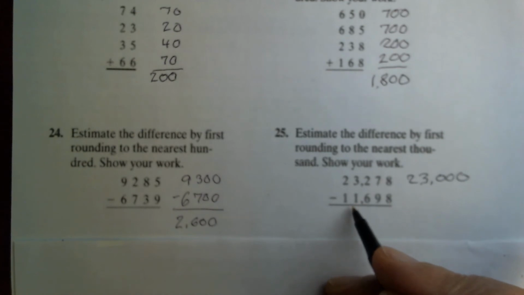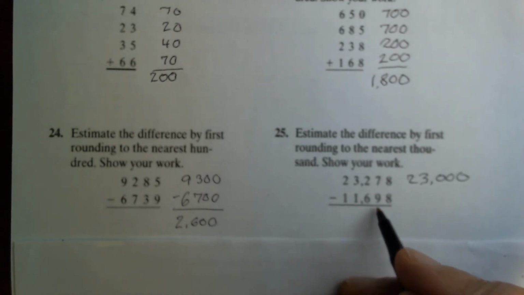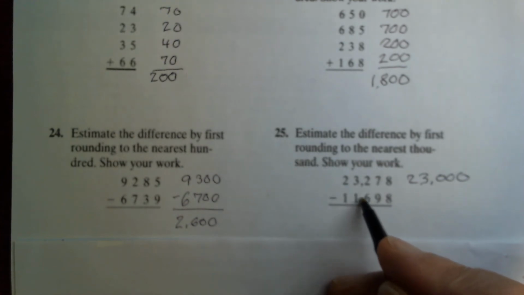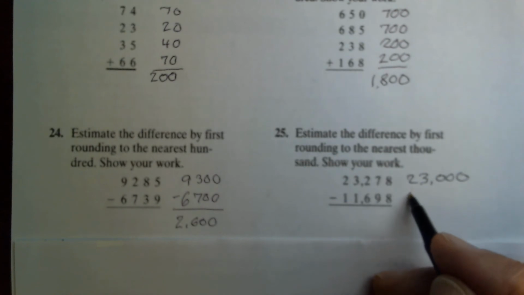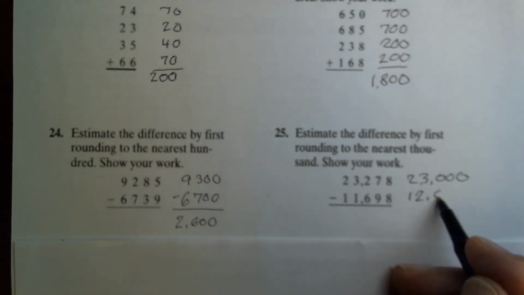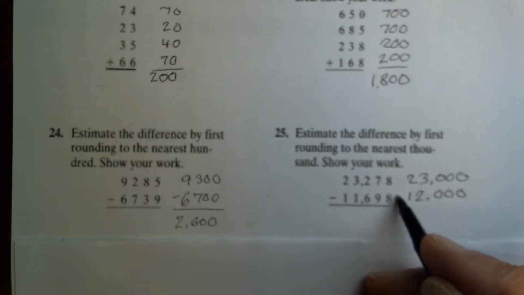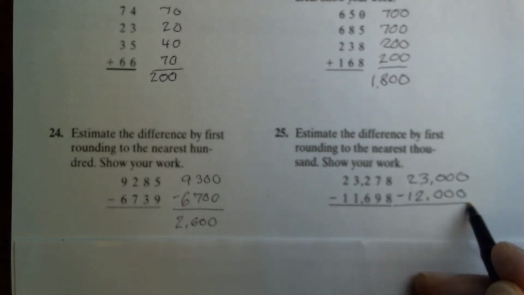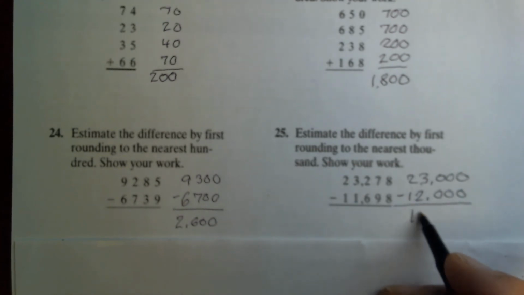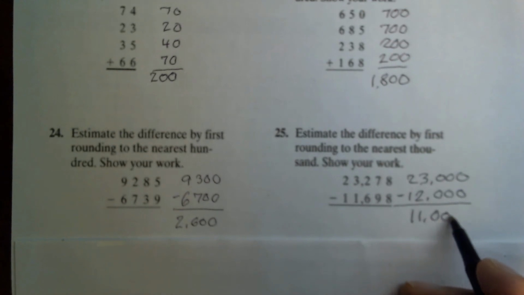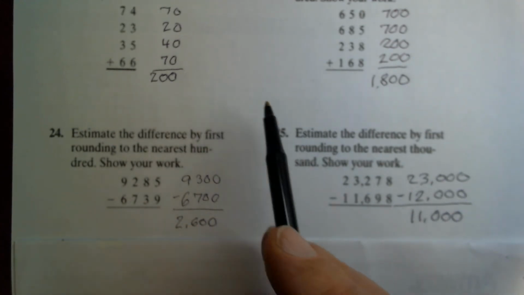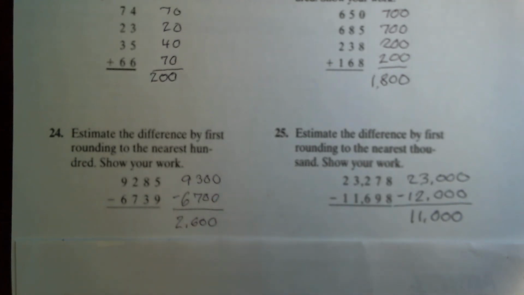Here we have 11,698, so we have a 1 followed by 6, so we round it up to 2, so it becomes a 12,000. We subtract that, and the difference is, of course, 11,000. So that's how we can estimate the sum of numbers and the difference of numbers.